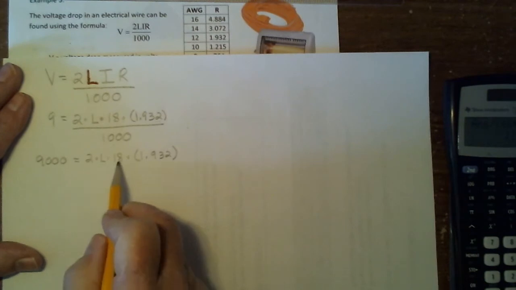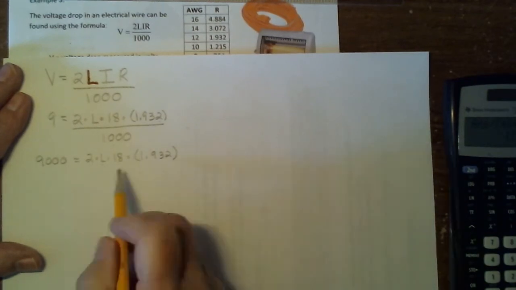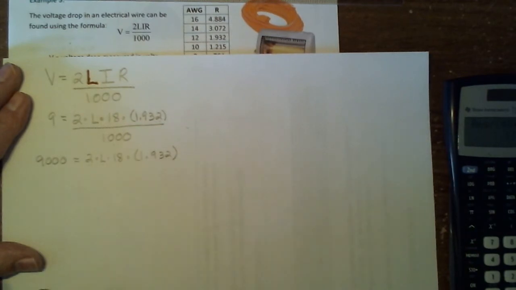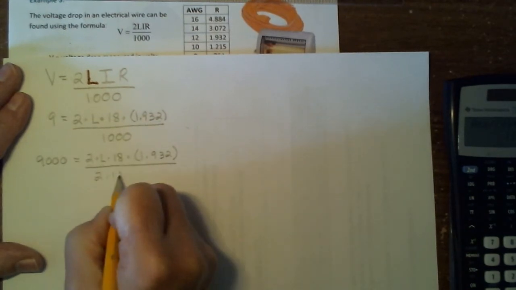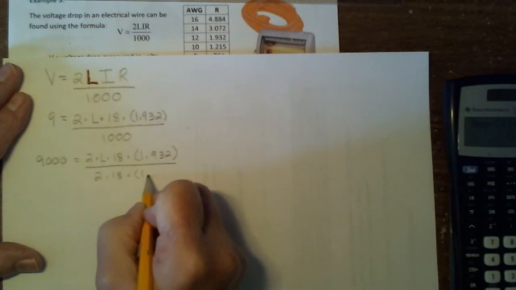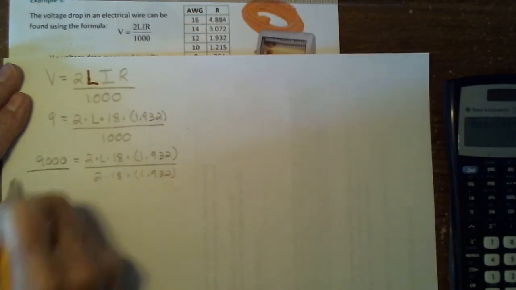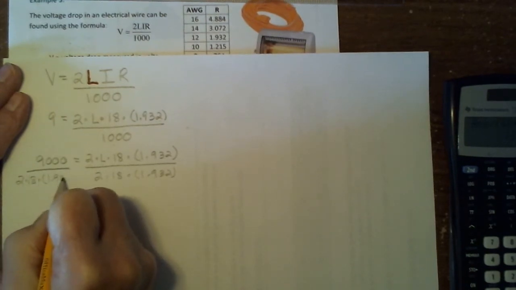Okay, now again, I'm after L. He's in the way, and he's in the way. So to get rid of him, I'm going to go ahead and divide the whole thing, each side, by this and this and this. Well, here we go. 2 times 18 times 1.932. And I'm going to do exactly the same thing over here. 2 times 18 times 1.932.